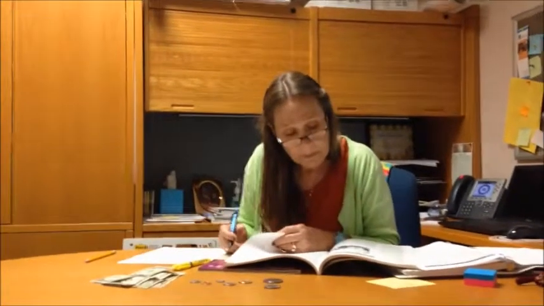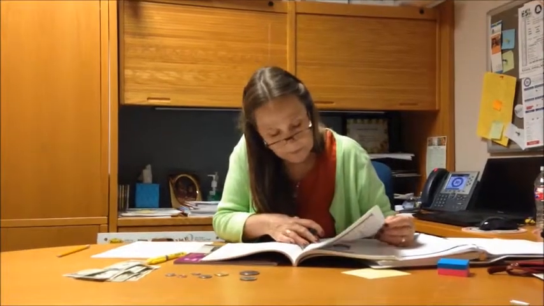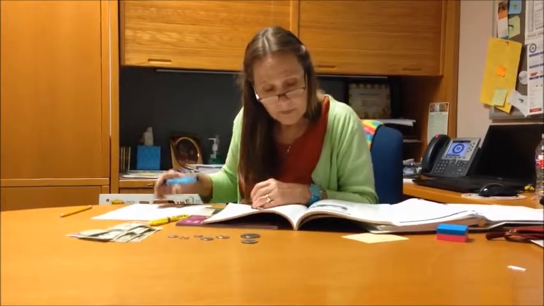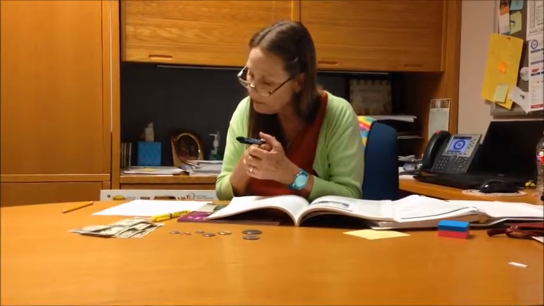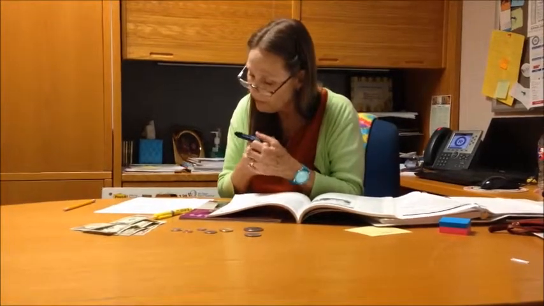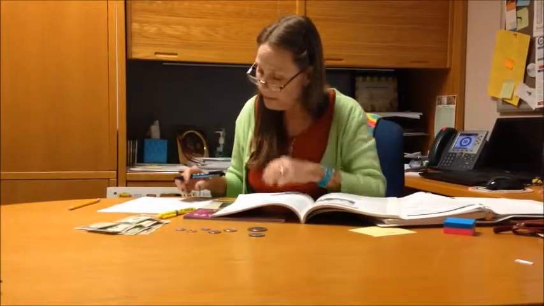Okay, so my concept of the day is places in the community. My vocabulary is money words and numbers 60 through 100. So I've written those on my lesson plan format.